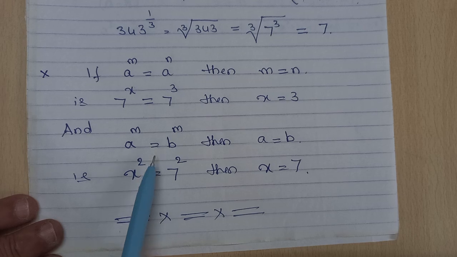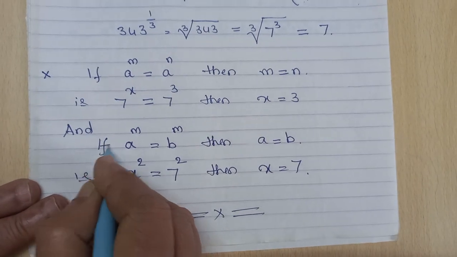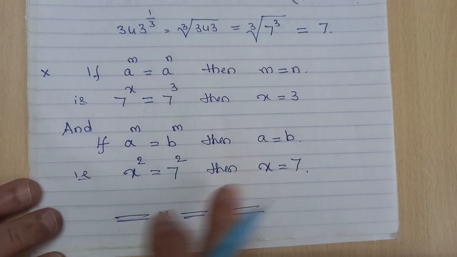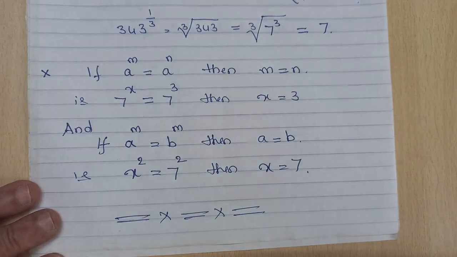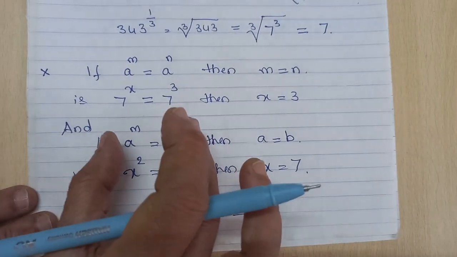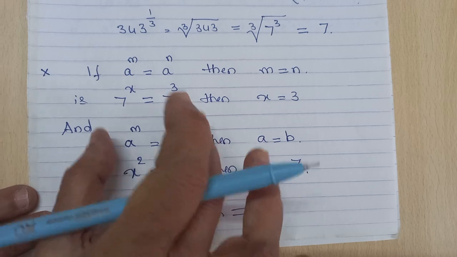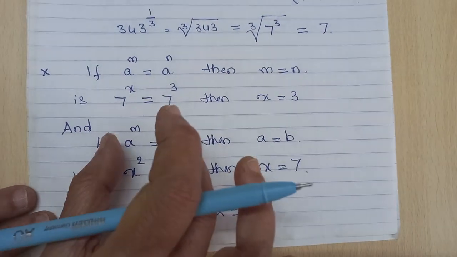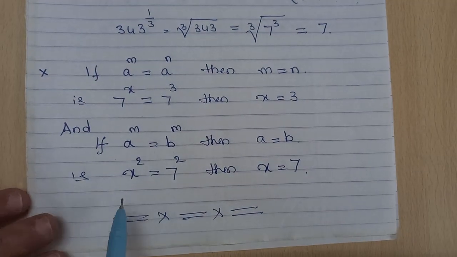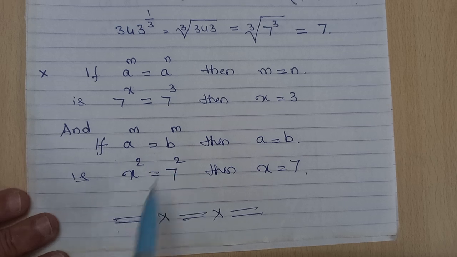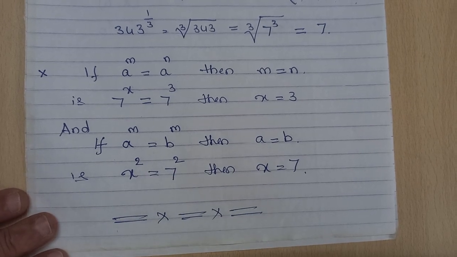a raised to m is equal to b raised to m. If this is the condition, then a is equal to b. Then the base should be the same. When you equate two exponential forms with the same powers, then the base should be the same. For example, if x square is equal to 7 square, then x is equal to 7.